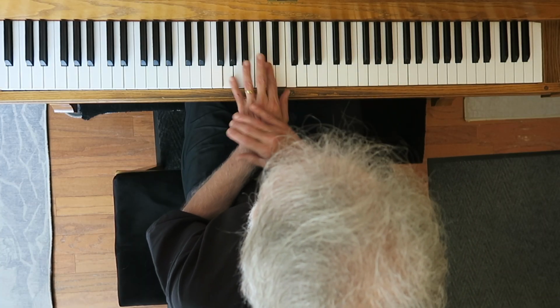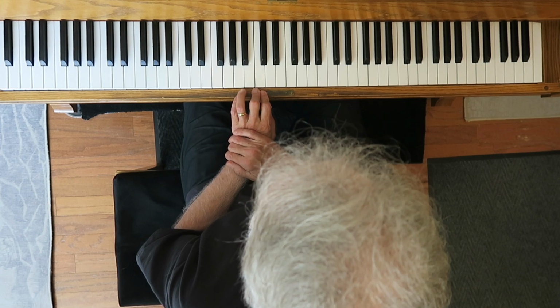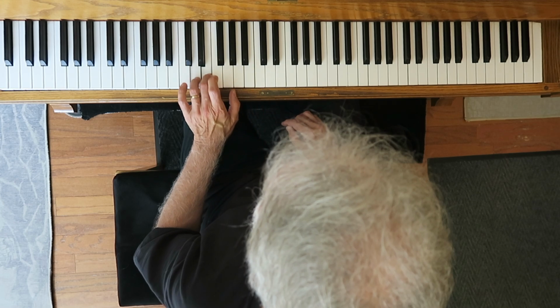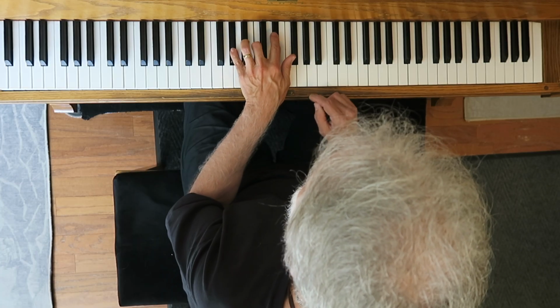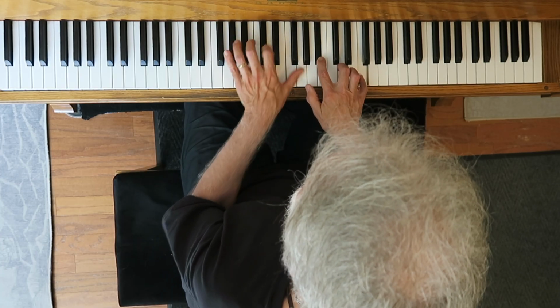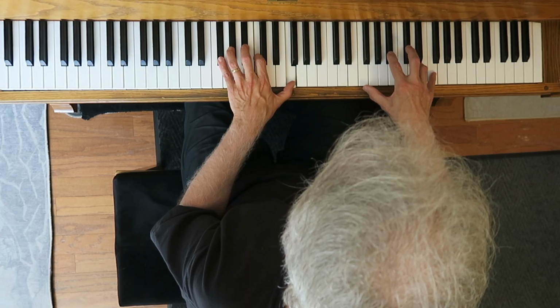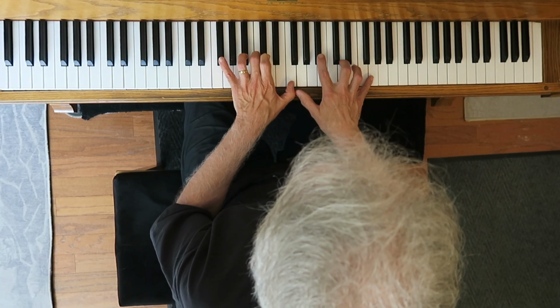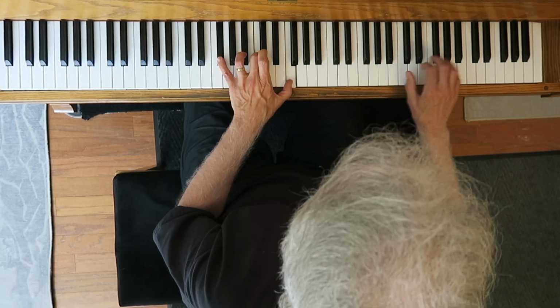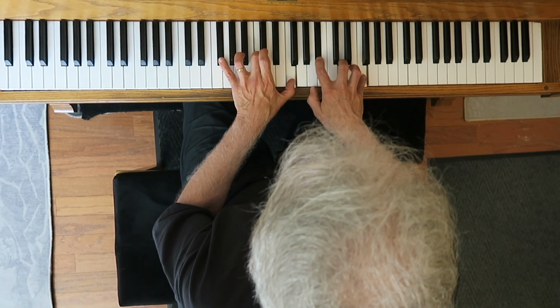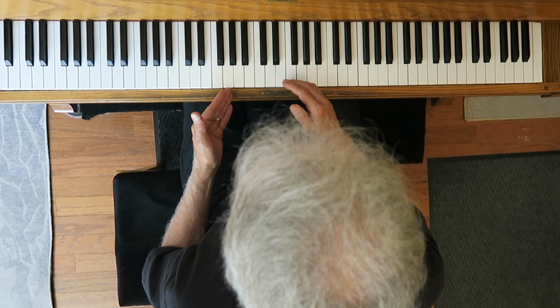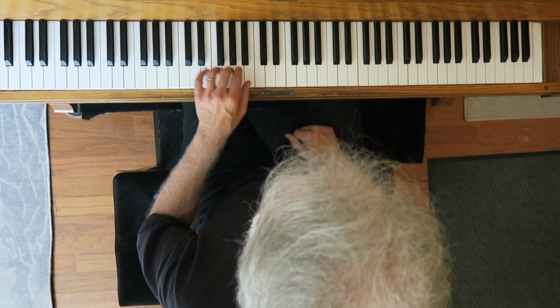And we have flat 6, 7, flat 6, 7, notice the jazz voicings. And we have flat 7, 7.